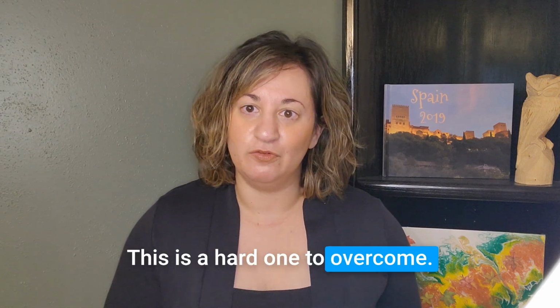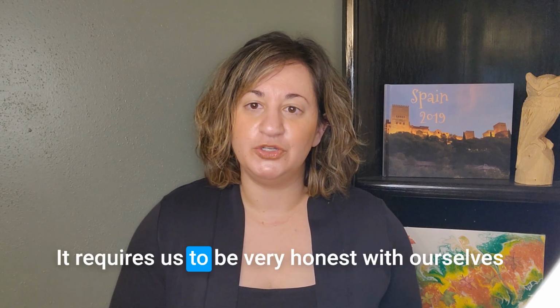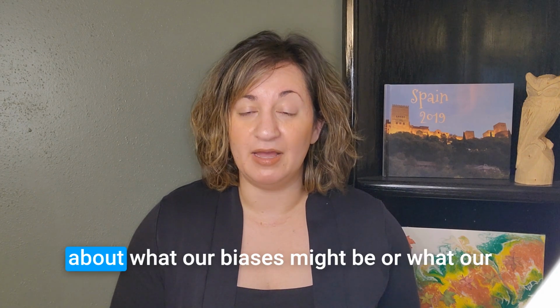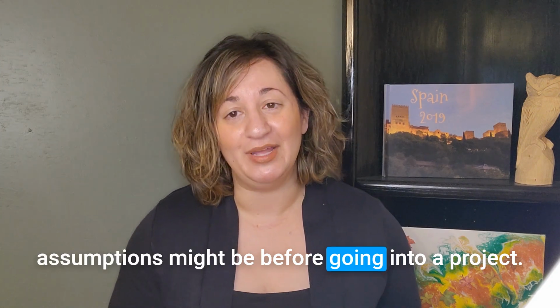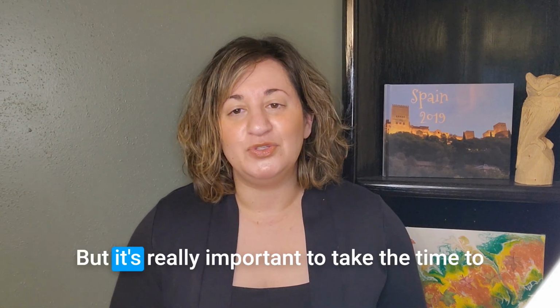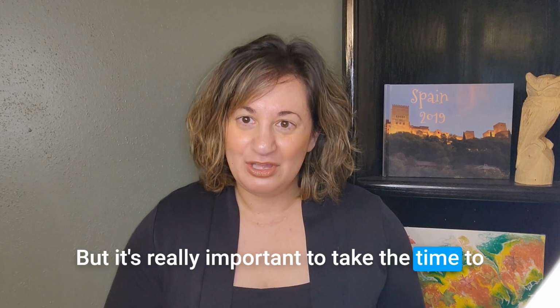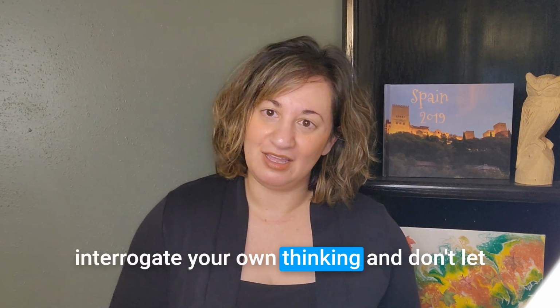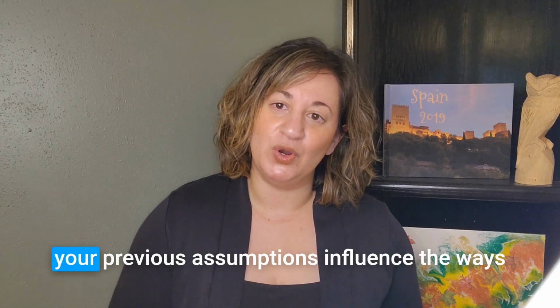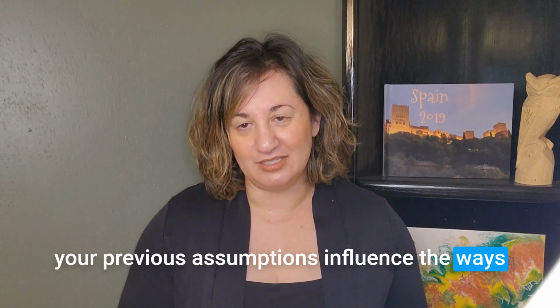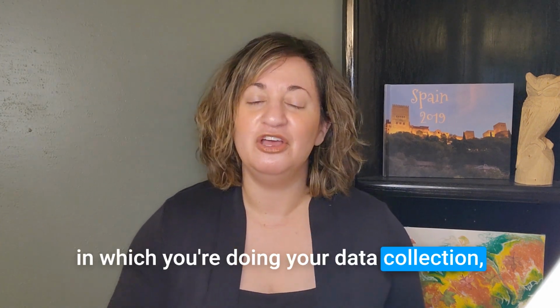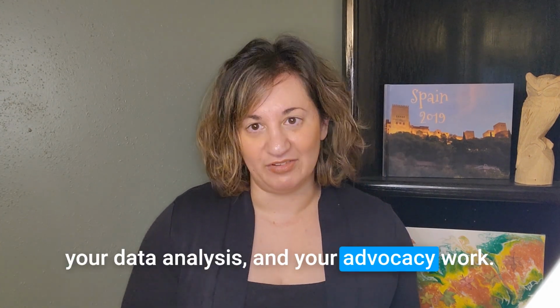This is a hard one to overcome. It requires us to be very honest with ourselves about what our biases might be or what our assumptions might be before going into a project. It's really important to take the time to interrogate your own thinking and don't let your previous assumptions influence the ways in which you're doing your data collection, your data analysis, and your advocacy work.